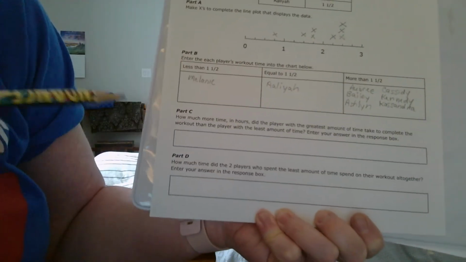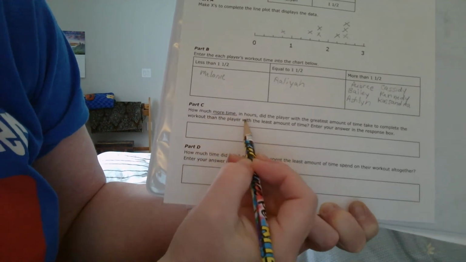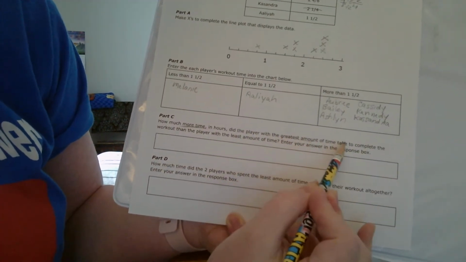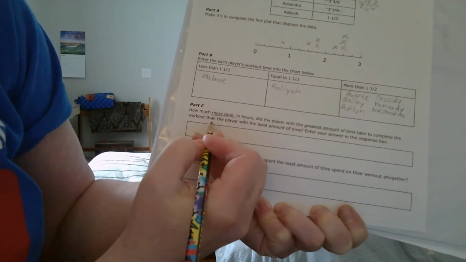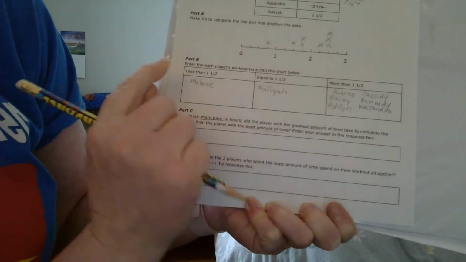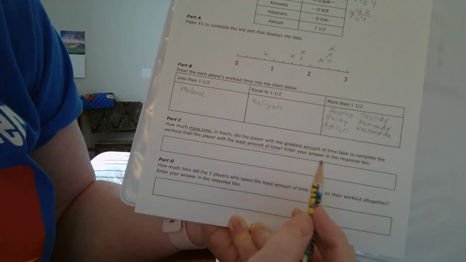And then part C. Part C says, how much more time in hours did the player with the greatest amount of time take to complete the workout than the player with the least amount of time? How much more than? So that means it's subtraction.